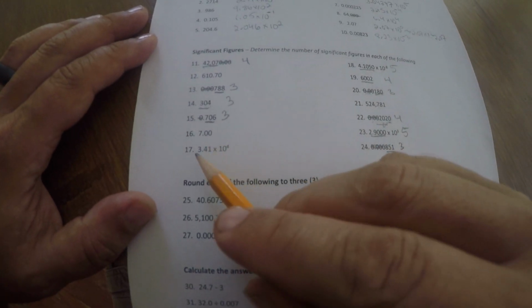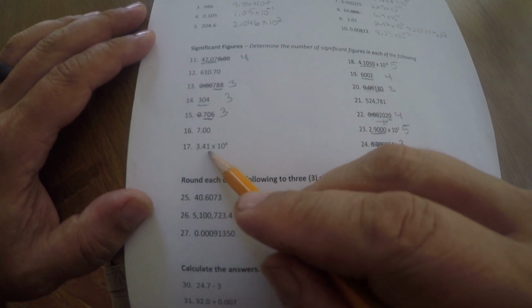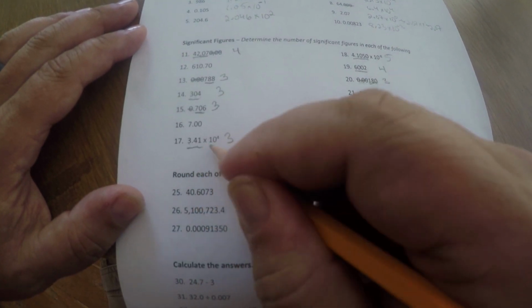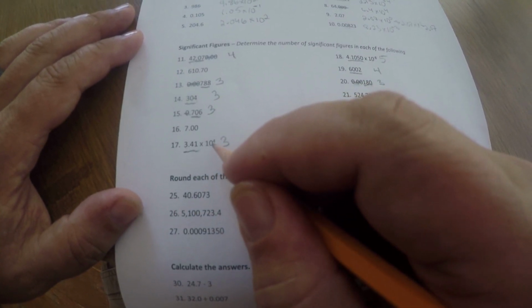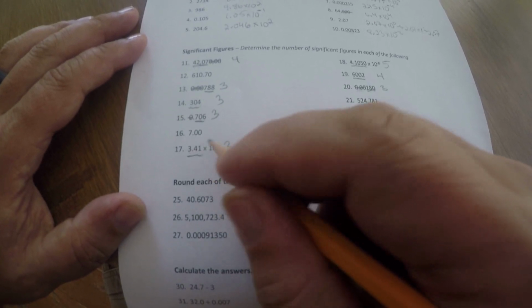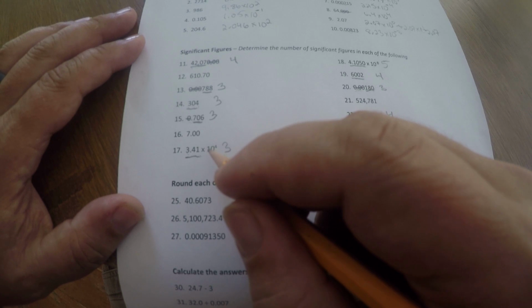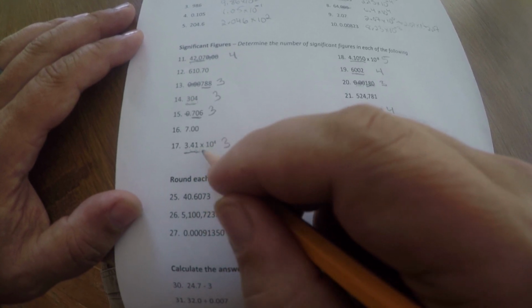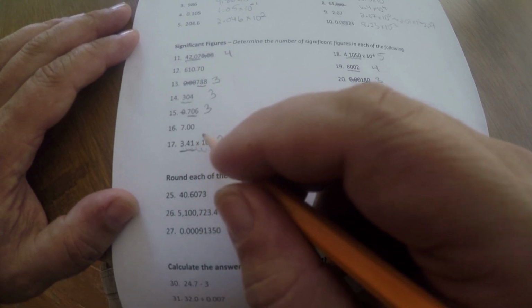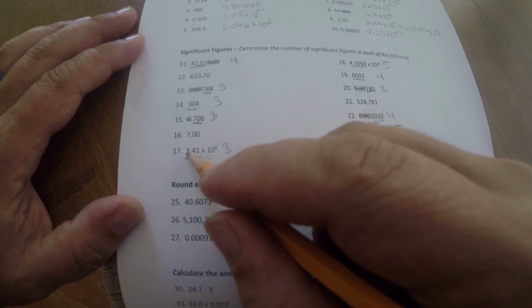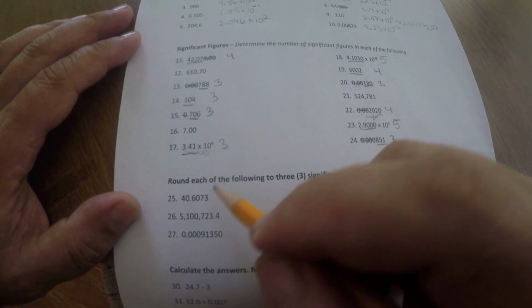All right, we'll come over to this one. We have 1, 2, 3 significant figures. Again, the exponent does not count any significant figures. That helps us locate placeholder zeros. In this case, we'll move it over 1, 2, 3, 4. There'll be 2 placeholder zeros. So that's not a significant figure. It's only the numbers in our coefficient.